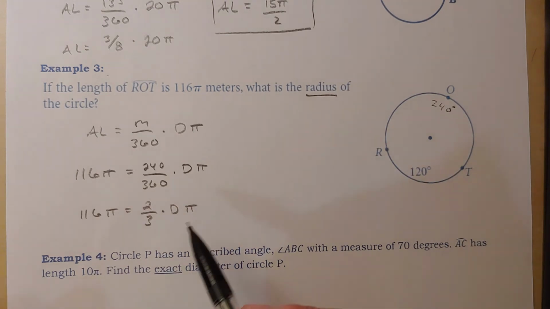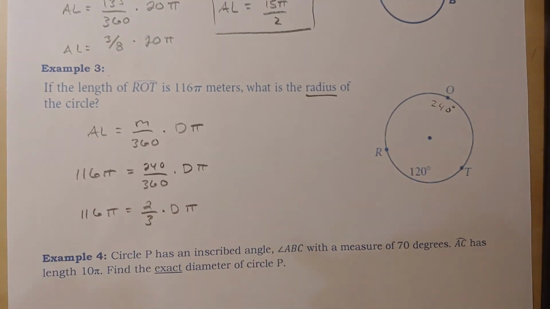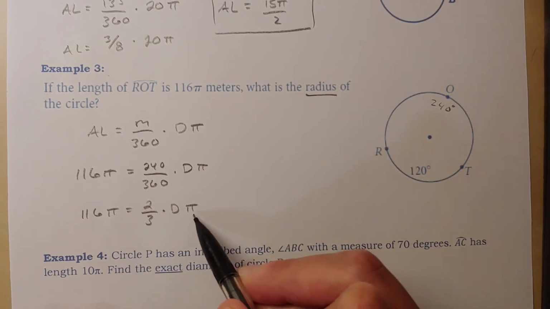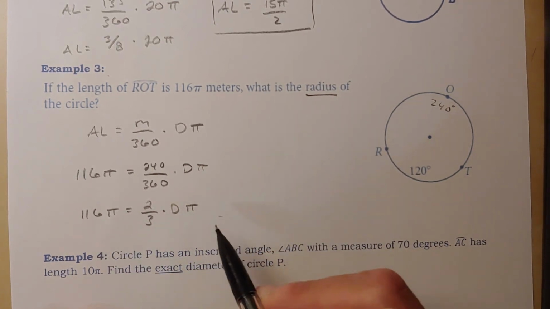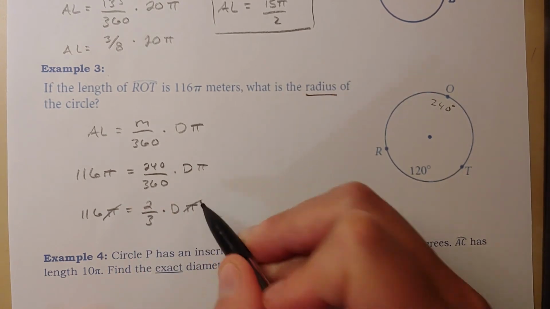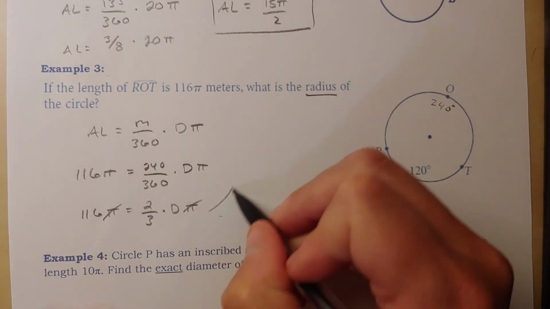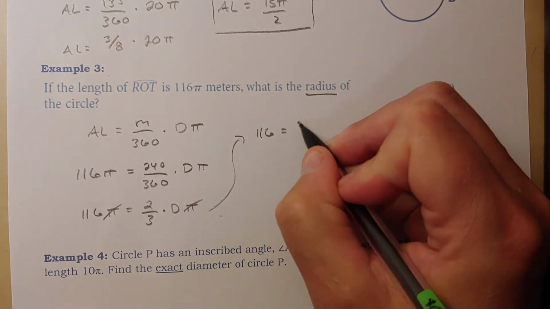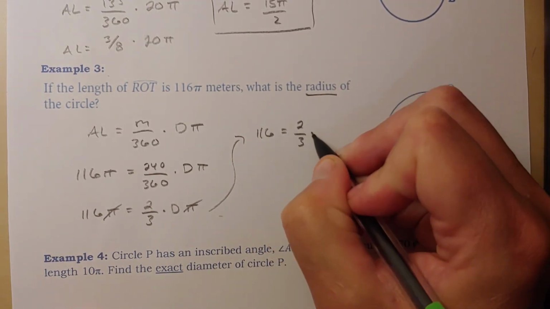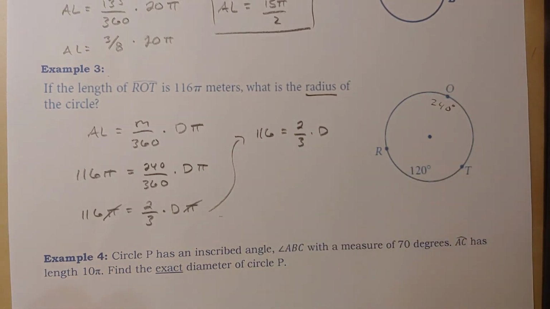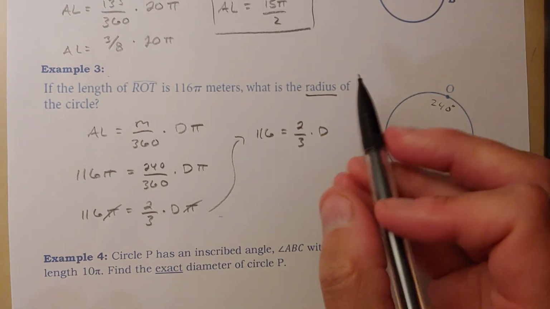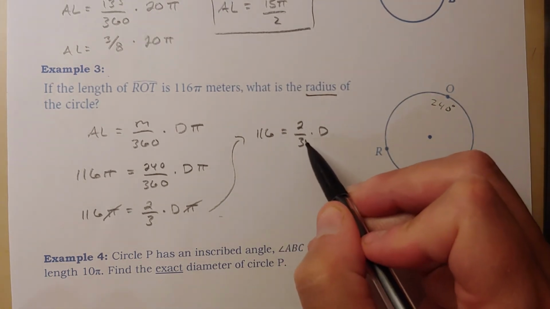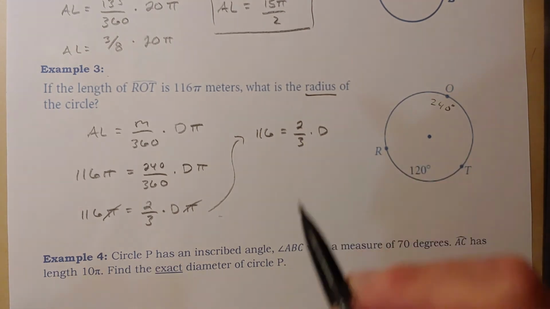And I know this looks a little scary. There's fractions, we got pi, but the algebra here works out pretty nicely. If I have pi on this side and also pi on this side, I can divide both sides by pi, essentially canceling those out. And so what I have here is 116 on the left side now equals 2/3 times the diameter. And now to solve for diameter, you can either divide both sides by 2/3, or you can multiply both sides by this reciprocal, 3 over 2.